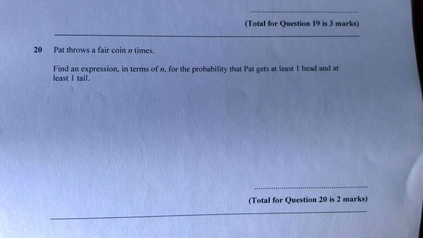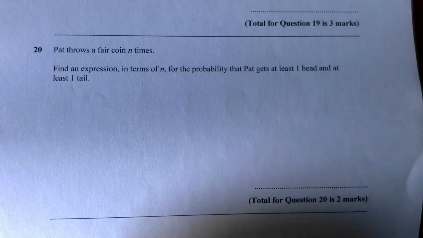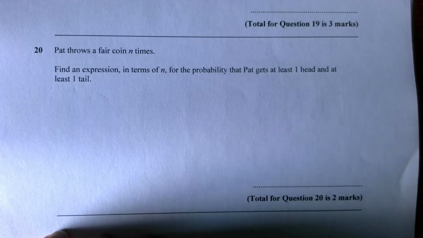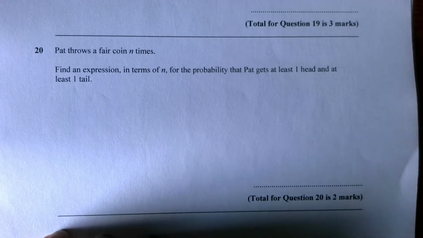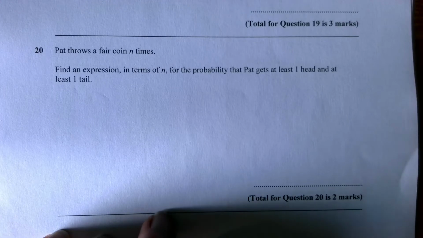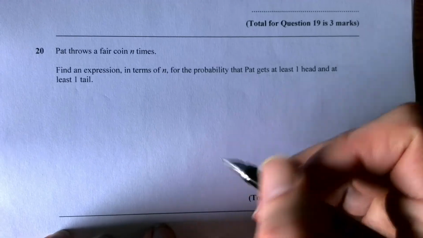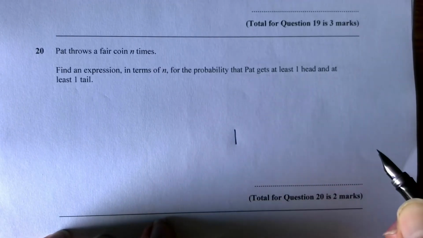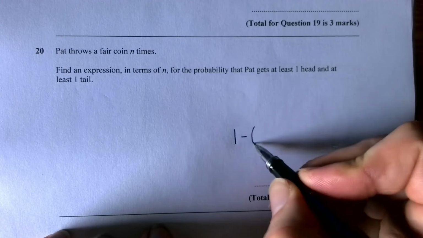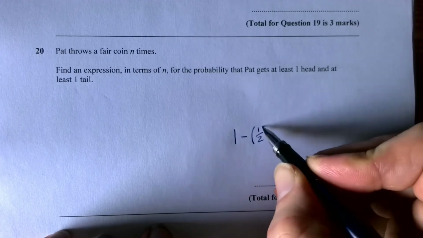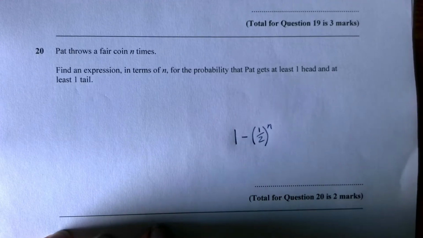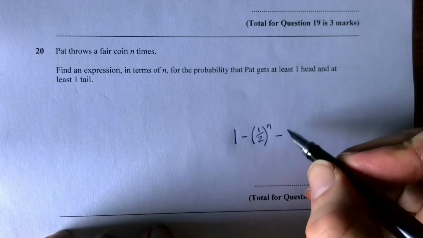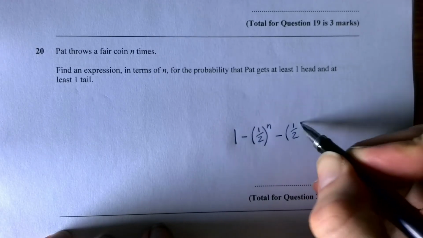Now I've got to admit, this one is a bit of a strange one, and I don't want to do your heads in and make you think for too long about it. Just have a little bit of a go at something like this. If you threw it one time, there would be no chance, would there, of getting at least one head and at least one tail. But all probability adds up to 1. And if you think about getting a head at least one time, the more times you throw it, the more likely it is it's going to happen. But it's also happening for the tails at the same time.